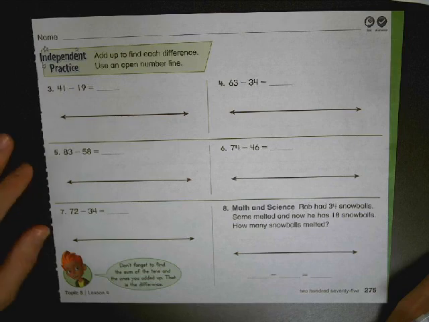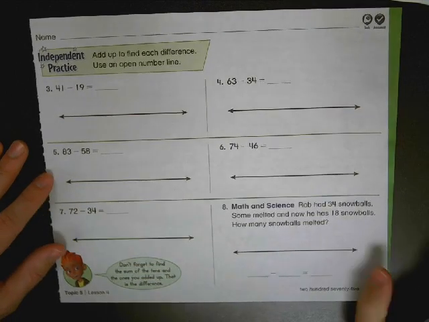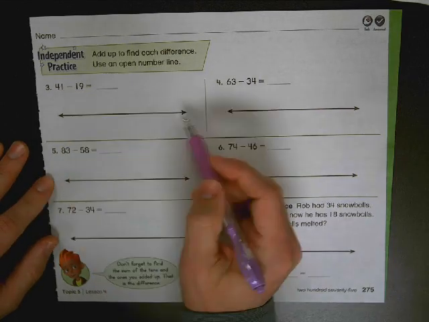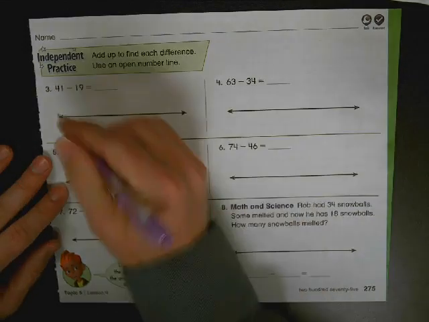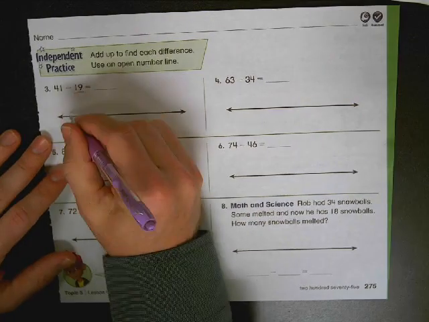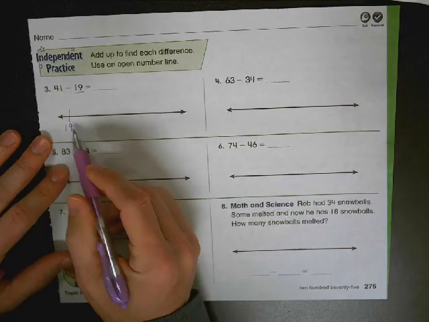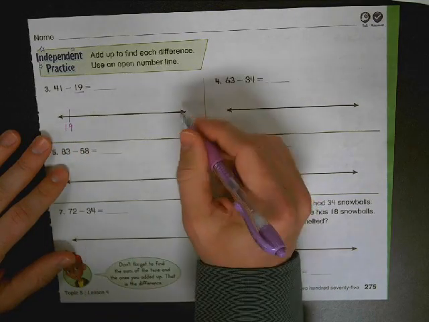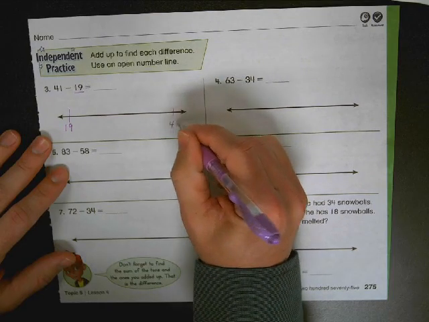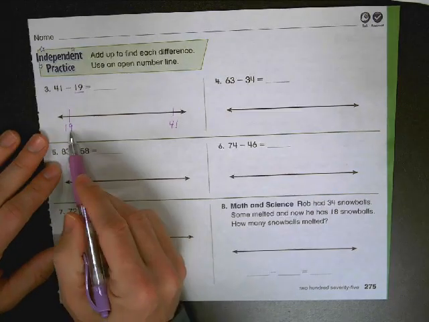Lesson 5-4, using an open number line to add up on it. So instead of subtracting and hopping back, we're actually going to add up on the number line. So rather than starting at 41 and hopping back 19, we're actually going to start on the opposite end of this number line and start with 19, which eventually we need to get to 41. So we know we're going from 19 to 41.